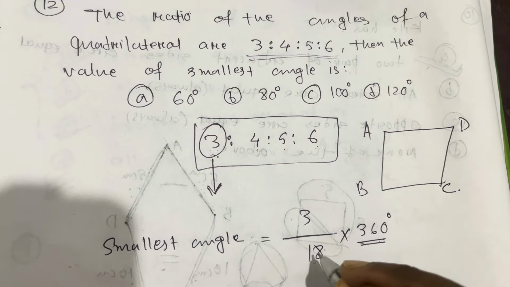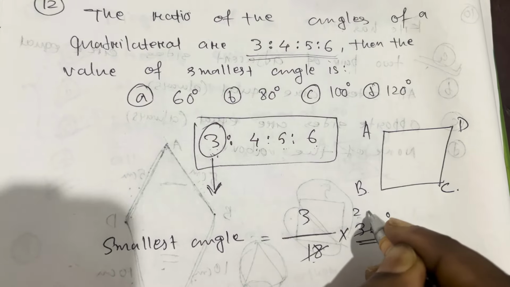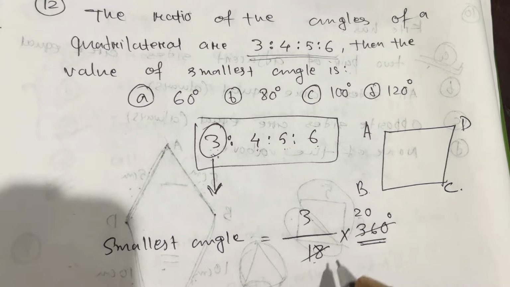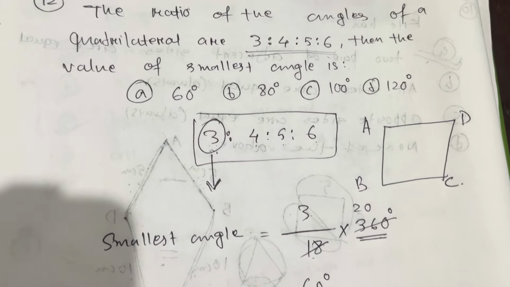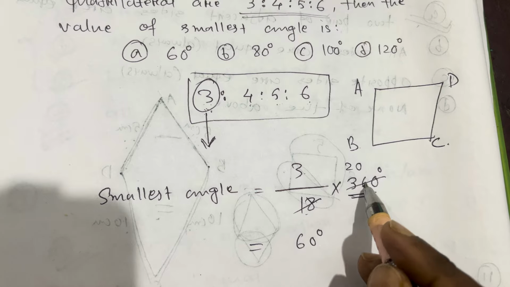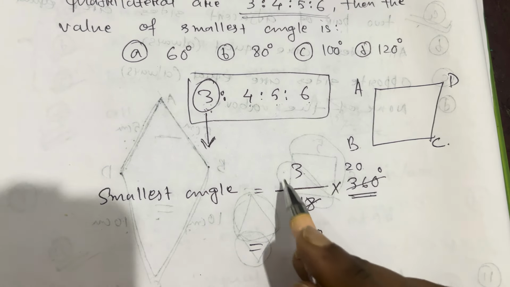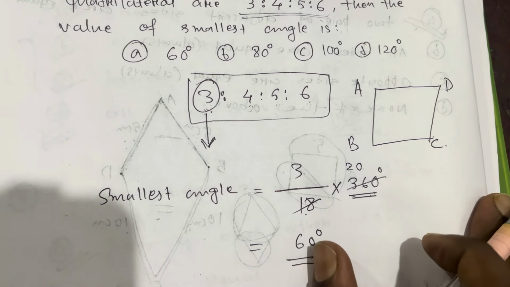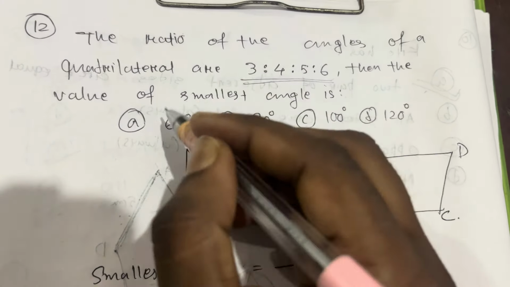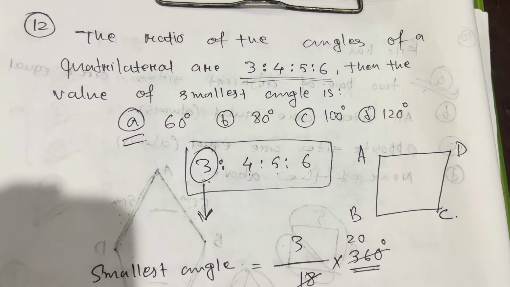So now we can divide 360 by 18. 18 times 20 is 360. So if you multiply 3 and 20, the answer will be 60. 18 times 20 is 360, so 20 into 3, the answer will be 60. So the smallest angle is 60 degrees. And how will we find the greatest angle?